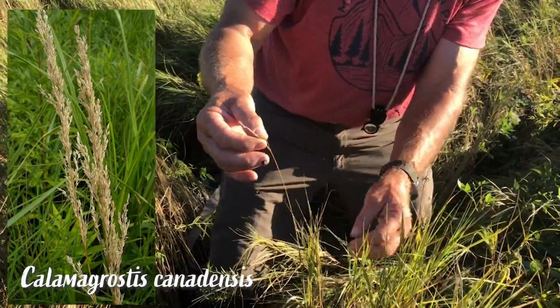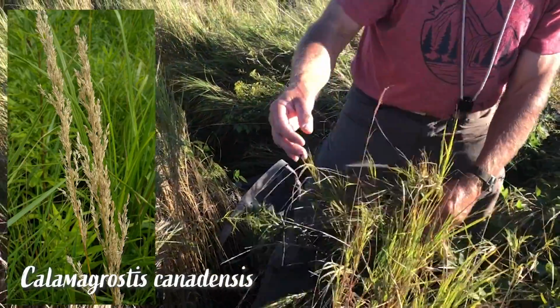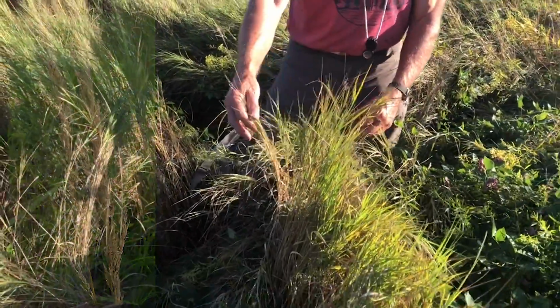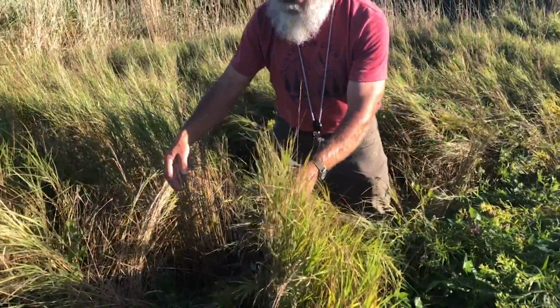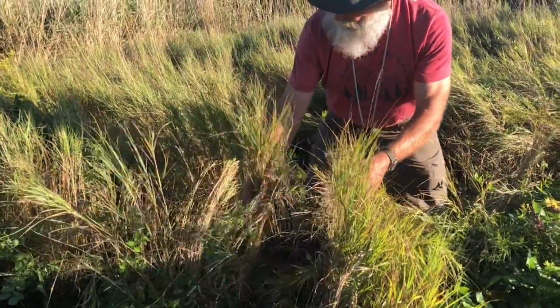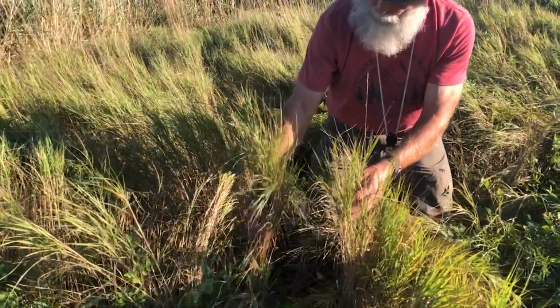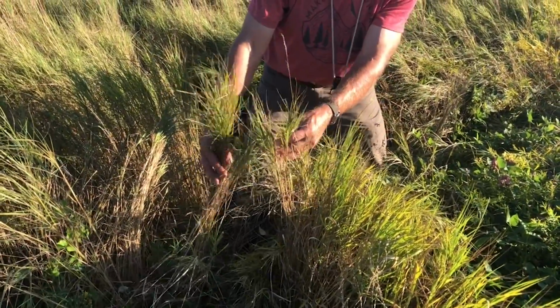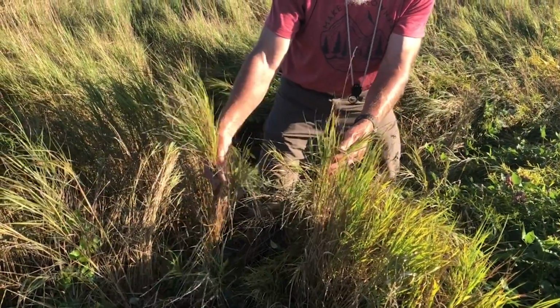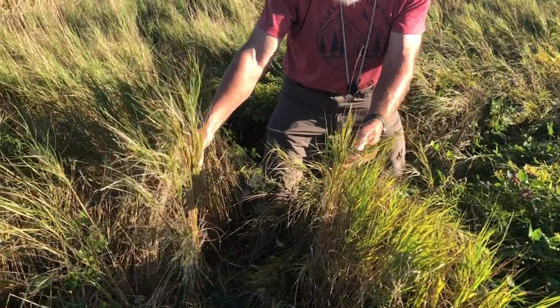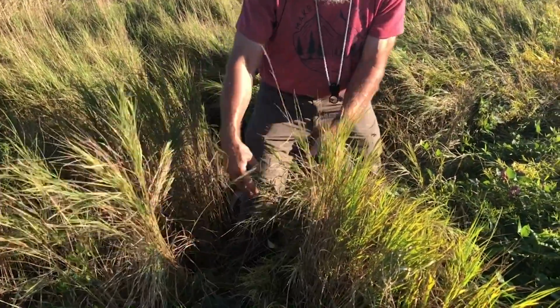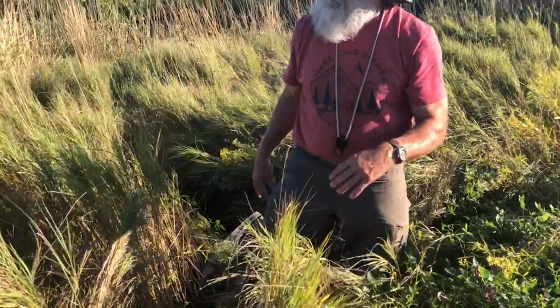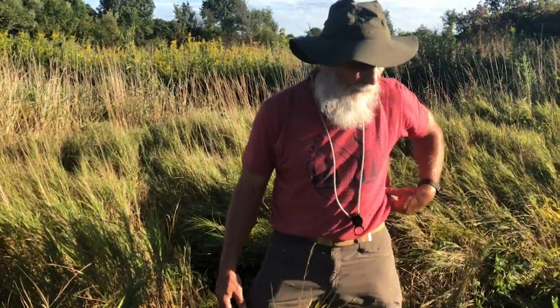There's not much left to it. So again, we're seeing it certainly after its prime here. It is a cool season grass, so it's more identifiable, and has active flowers much earlier in the growing season. But blue joint, Calamagrostis canadensis, is a very dominant species down through this wet swale here.